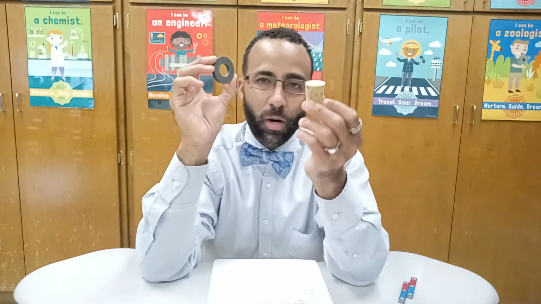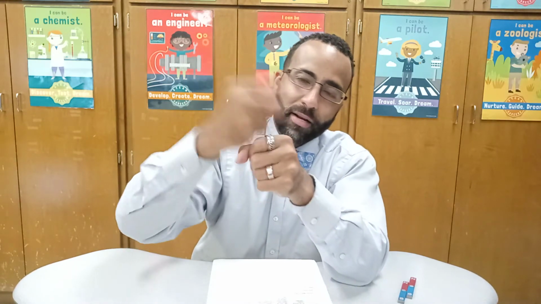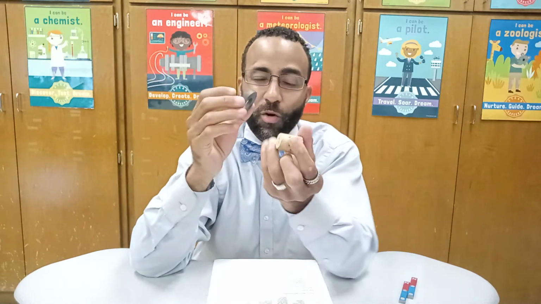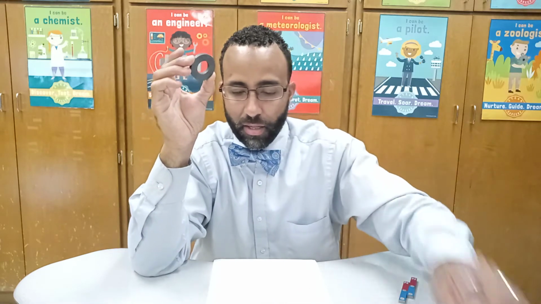Have you ever seen a cork? Corks are used to plug bottles. Hit them down in the bottles. So a cork is a material that's made of a wood material. So let's check our cork. Are we going to get any magnetism there? The cork is non-magnetic. All right, let's go on.